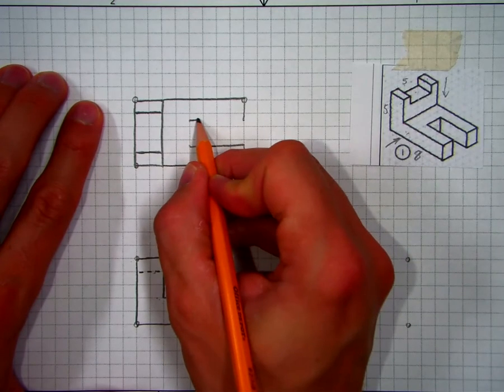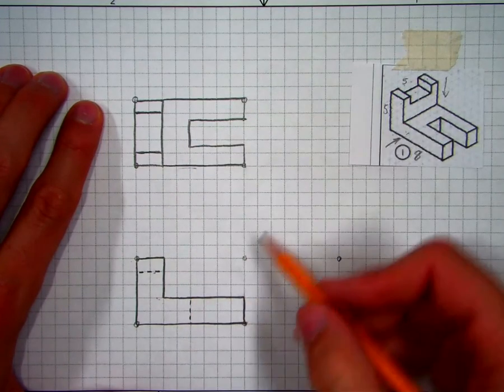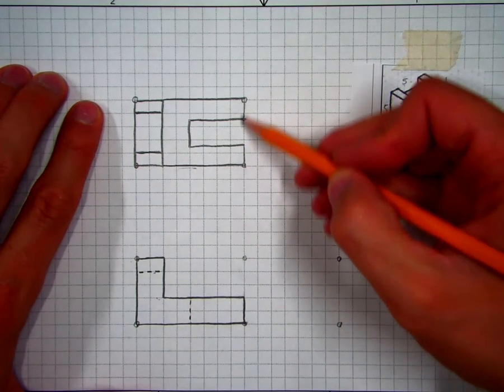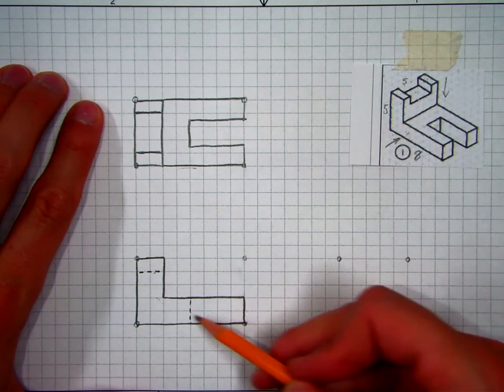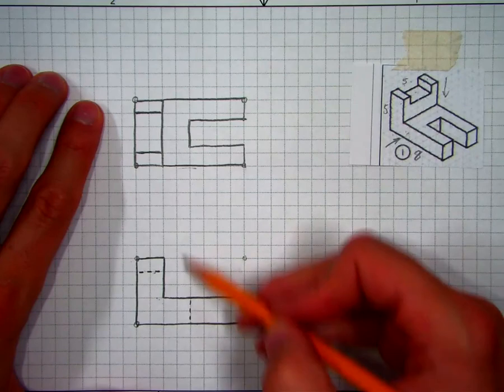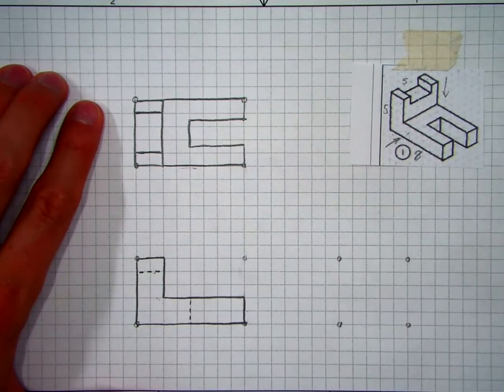The other thing that's really crucial that students will miss pretty easily is that my lines should line up. So these right-hand ends should line up with my right-hand end here. This line should line up with that line. This one and this one. So you want to keep them exactly over top of each other, essentially.